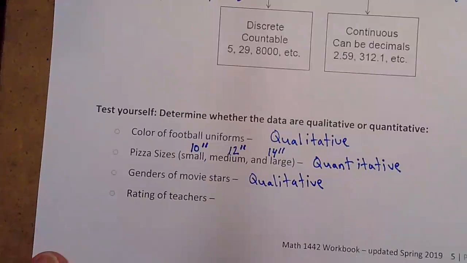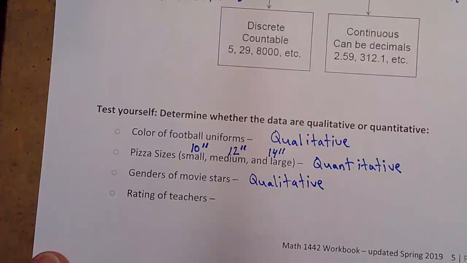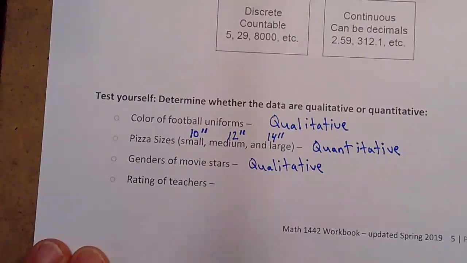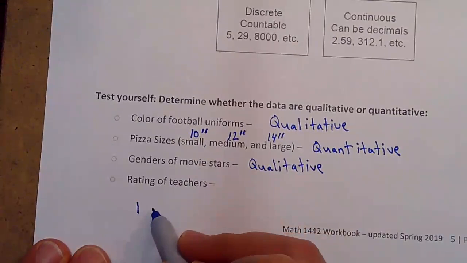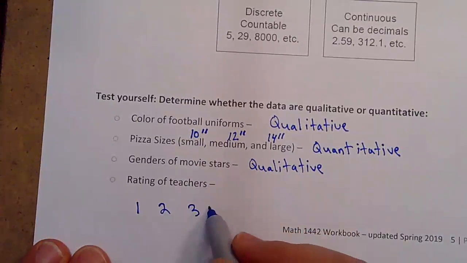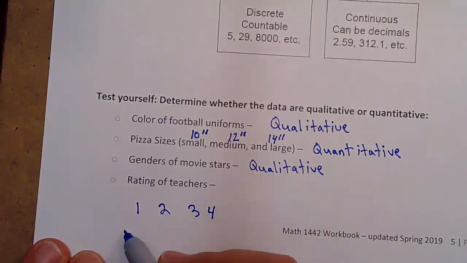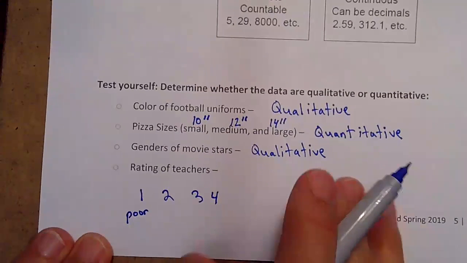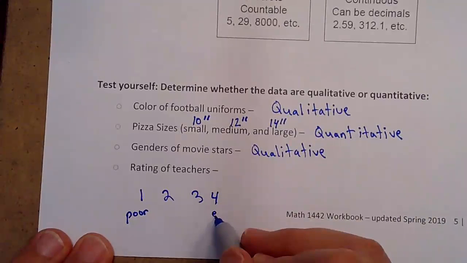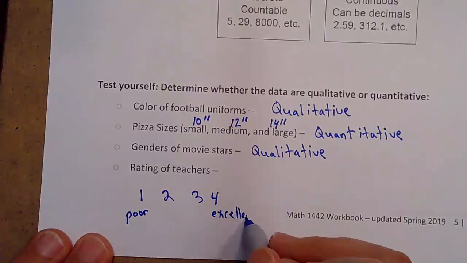Ratings of teachers. When you do a ranking, a lot of times when you rate teachers, you do a survey, and maybe you might have something like 1 to 4: 1, 2, 3, 4. Maybe 1 being a poor teacher, whereas 4 is an excellent teacher, right?